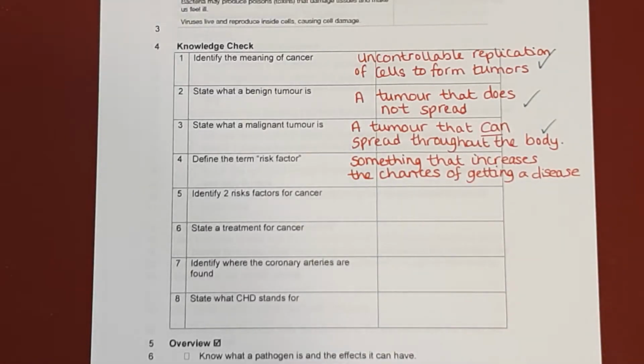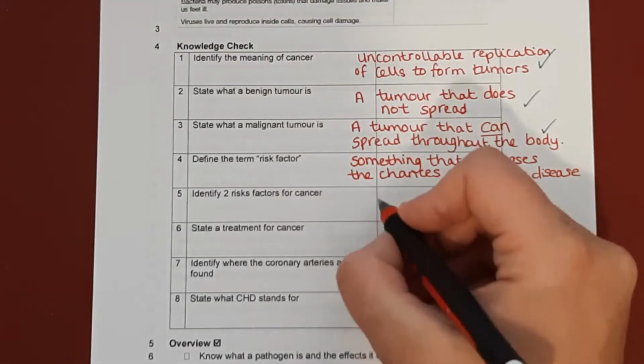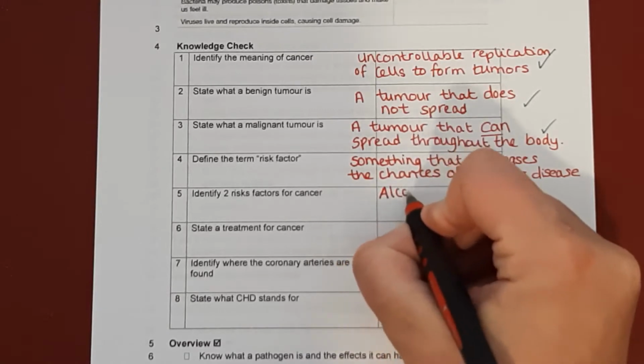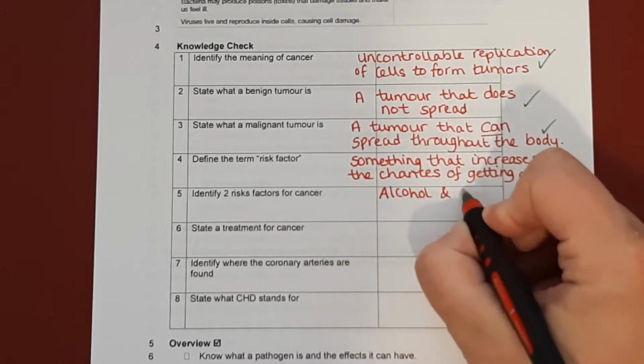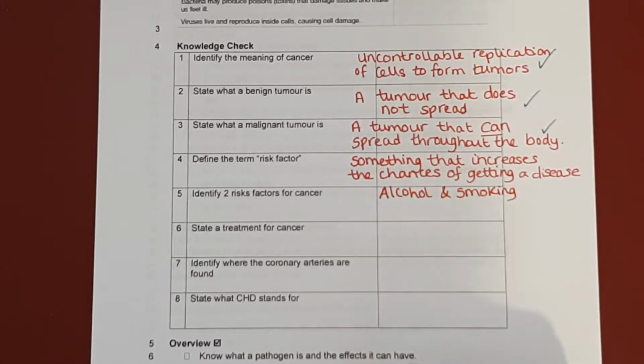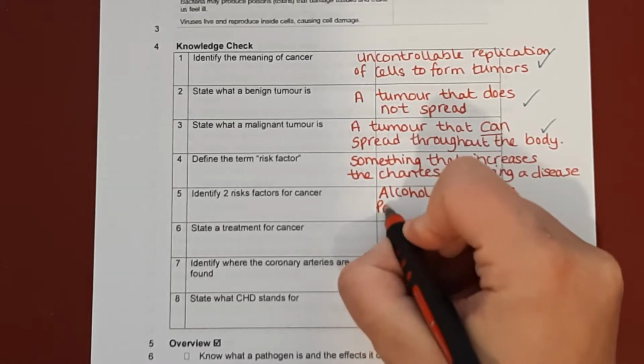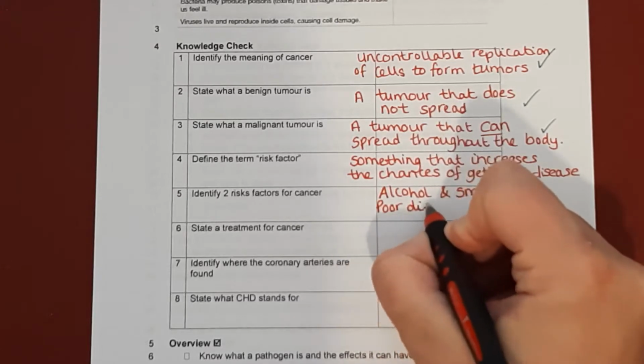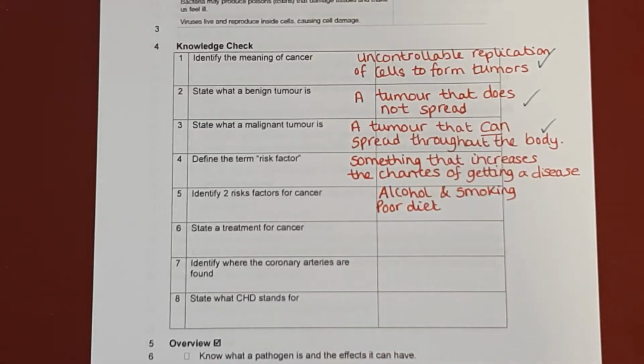Question 5. Identify 2 risk factors for cancer. Now there are many risk factors for cancer, but 2 of the most common are alcohol and smoking. Actually, there's another very common one, which is poor diet. So high fat diet or a diet high in carcinogens, which are cancer causing chemicals.